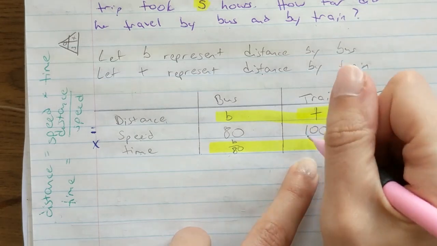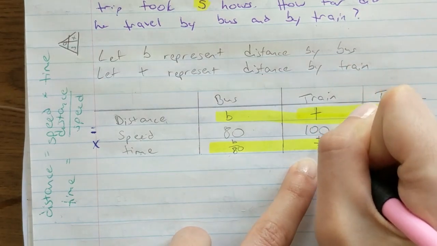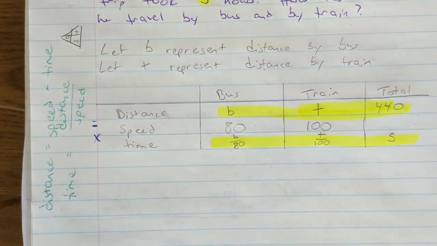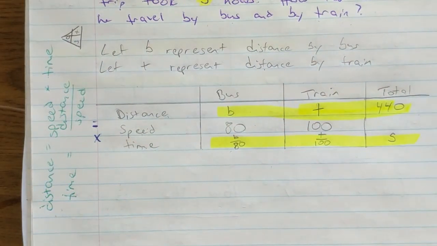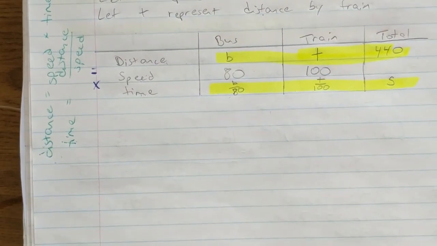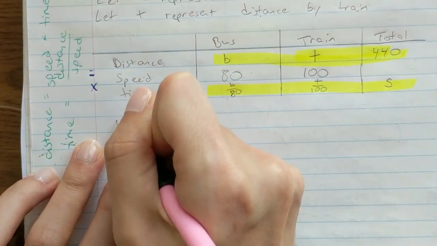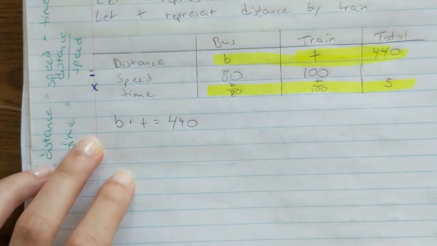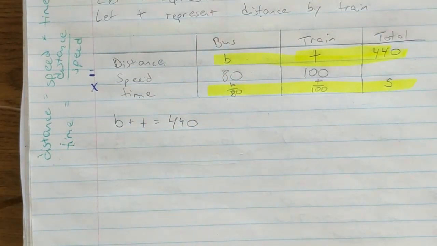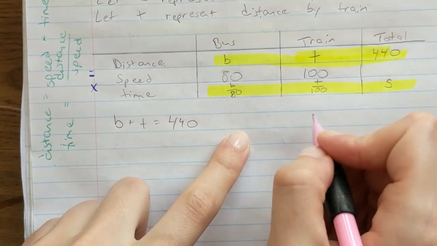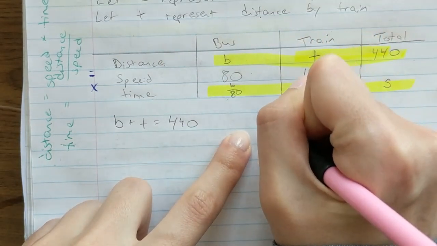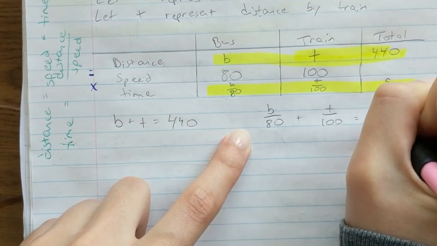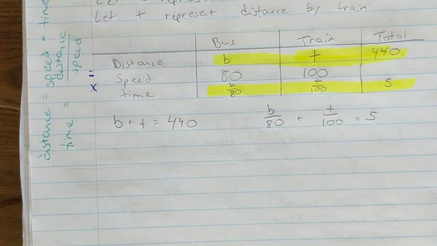The amount of time I spent on my train is going to be t divided by 100. And now we have our two formulas. Formula number one, equation number one: b plus t is equal to 440. Our second equation, not nearly as nice: b over 80 plus t over 100 is equal to 5.